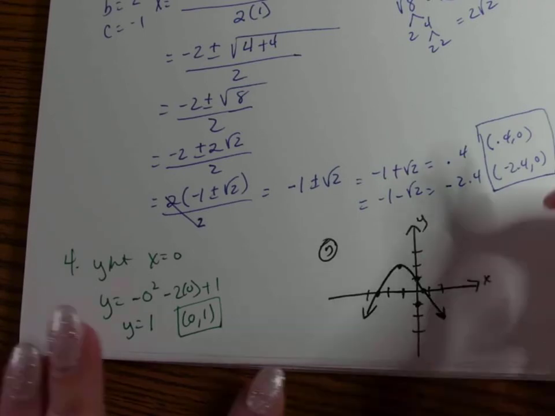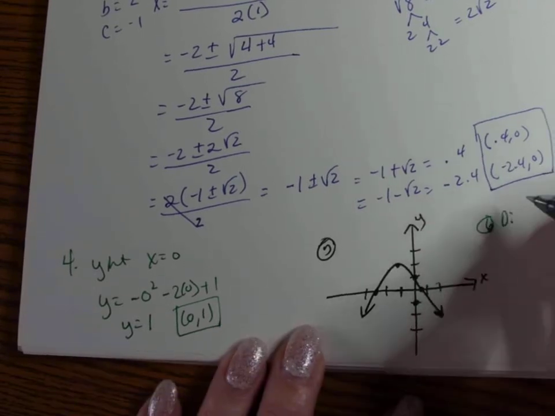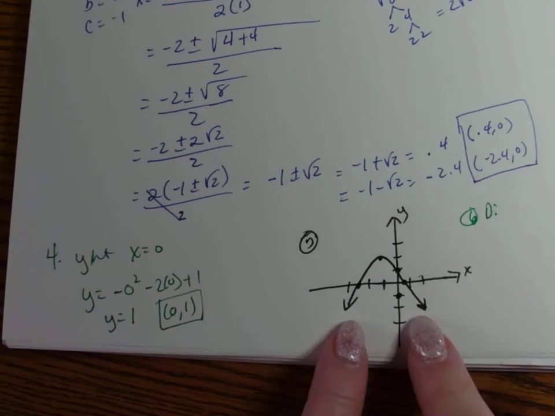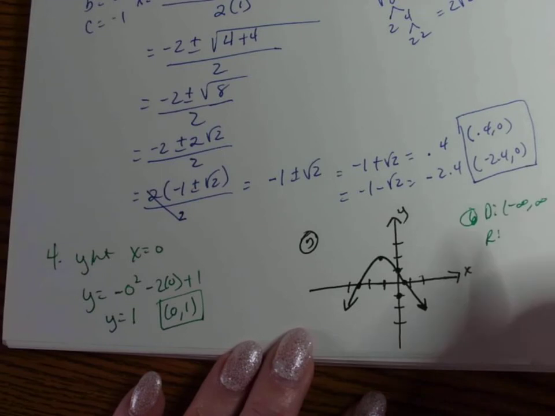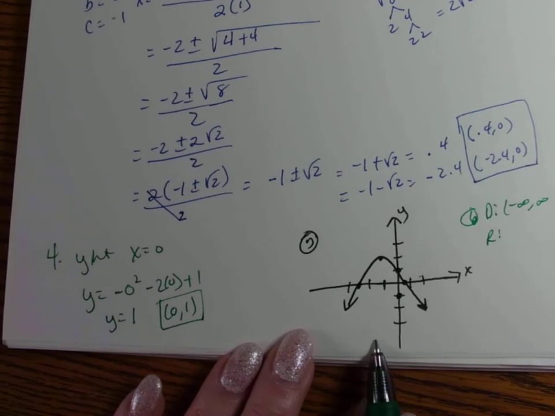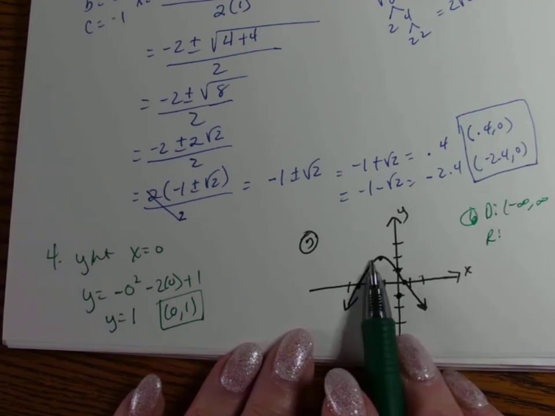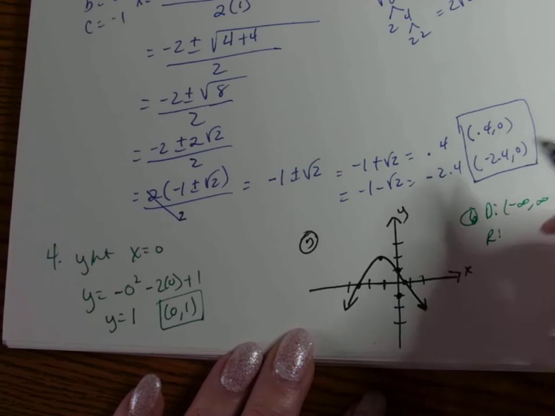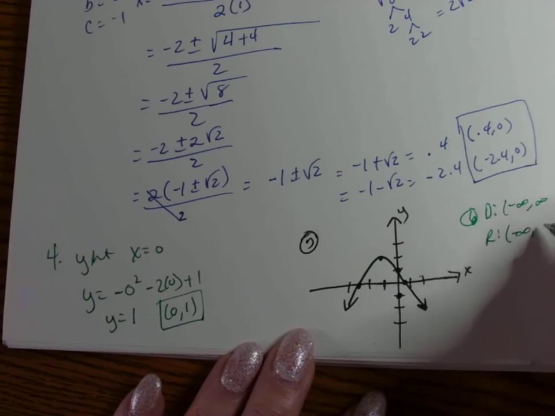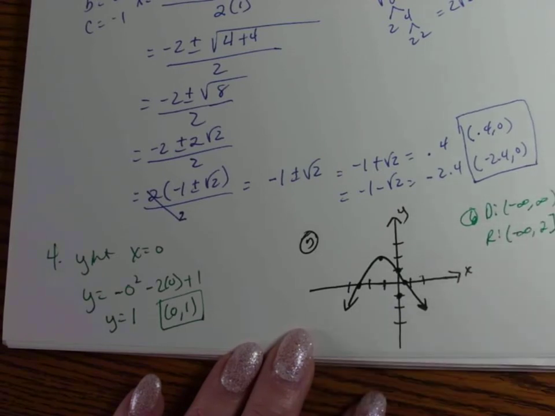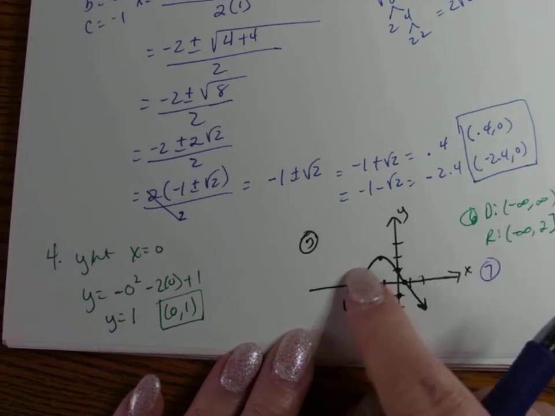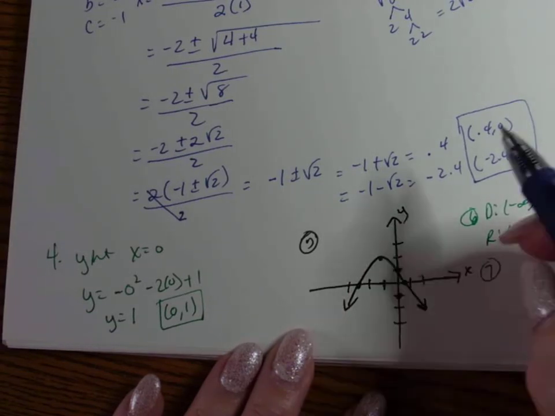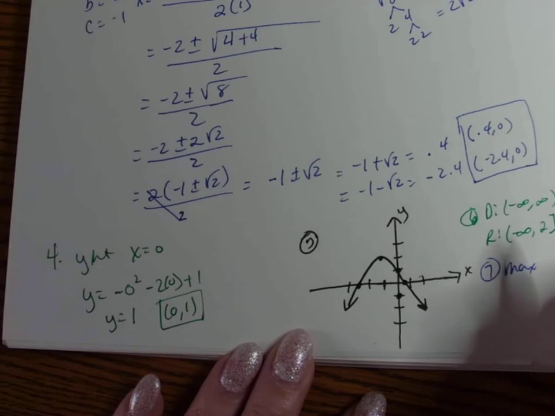Let's go find our domain. Our domain, again, we have both arrows. It's going to be -infinity to infinity. Our range will start at the bottom and go up, so -infinity all the way up to our vertex, which is 2. So -infinity to 2 with a bracket. And then we're looking at this will have a max value because it's got a high point on the graph. And the max, again, is still the vertex, -1, 2.